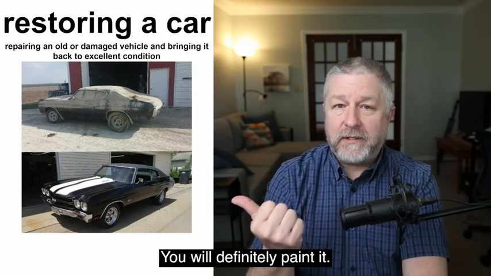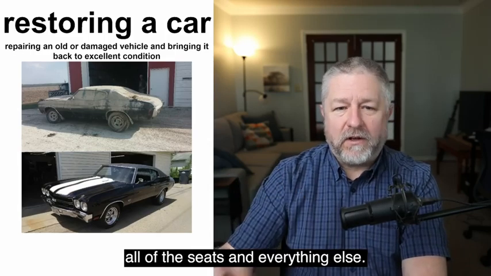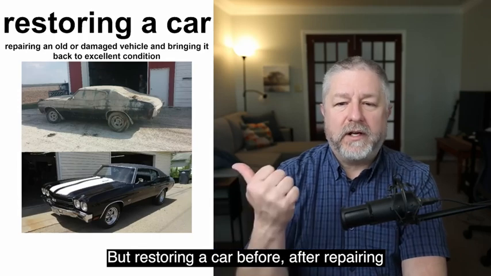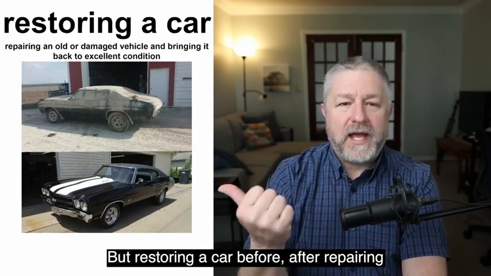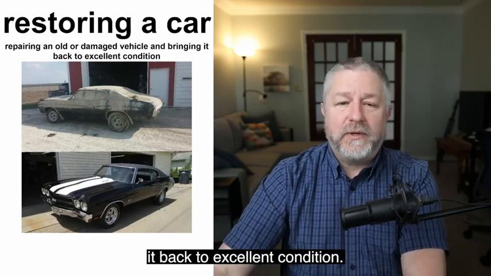You will definitely paint it. And then inside the car, you might fix all of the seats and everything else. But restoring a car, before and after, is repairing an old or damaged vehicle and bringing it back to excellent condition.